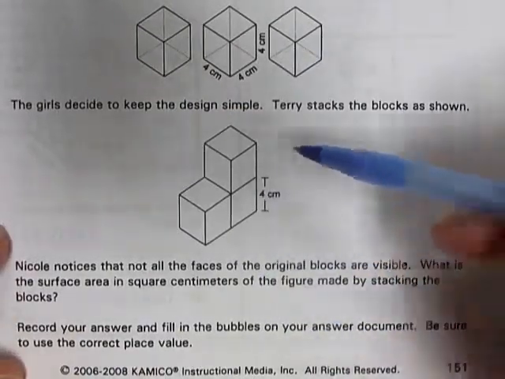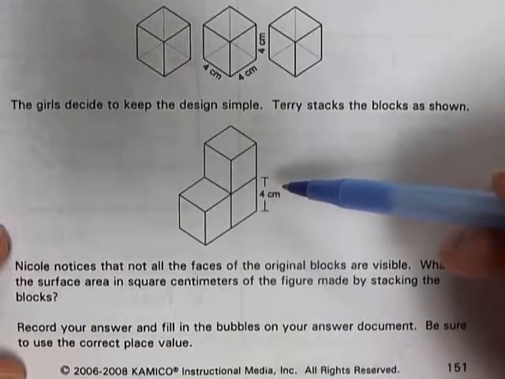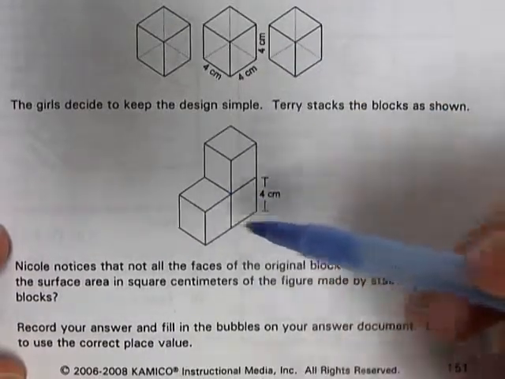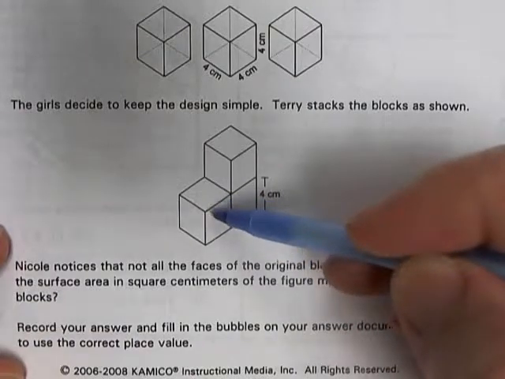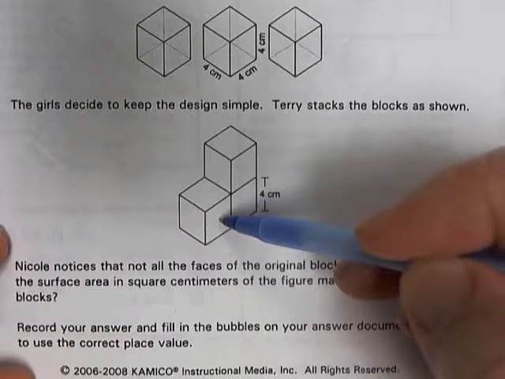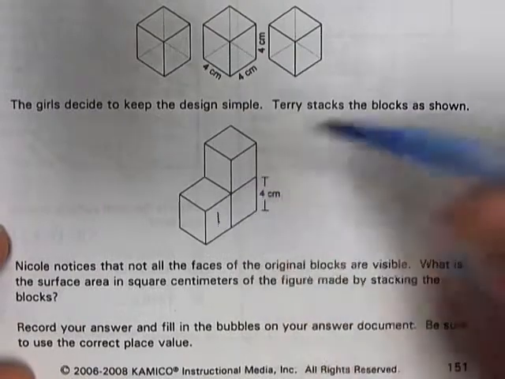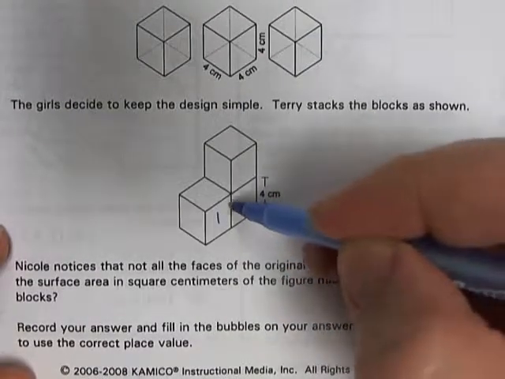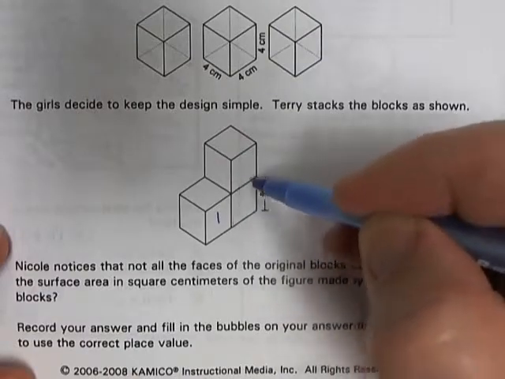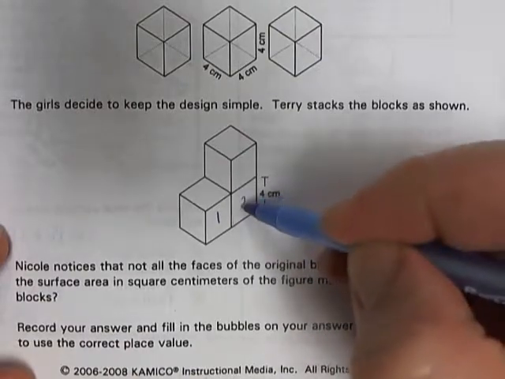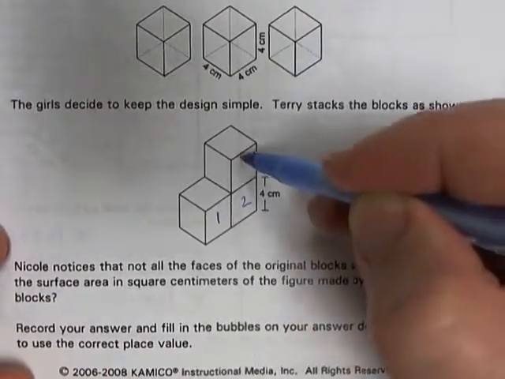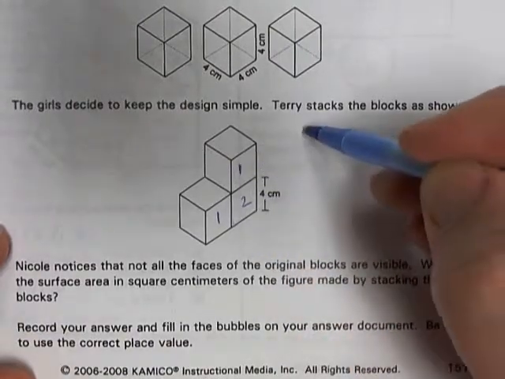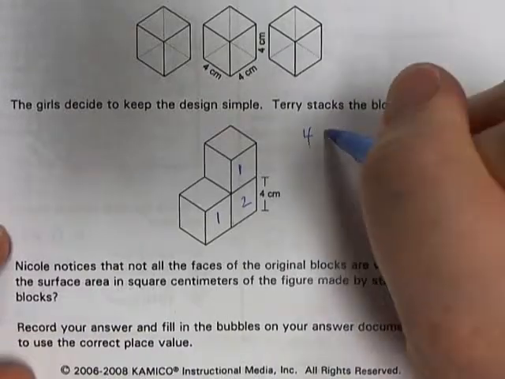So let's look at each one of these blocks to determine how many faces of the block are not visible. Well, we know a cube has 6 faces. So let's take a look at this block right here. How many faces are not visible? Well, just 1. Let's look at this block here. How many faces are not visible? Well, we have this face that's not visible and the top face that's not visible. So there's 2 faces not visible. And the last block here has 1 face not visible. So there's a total of 4 faces that are not visible.